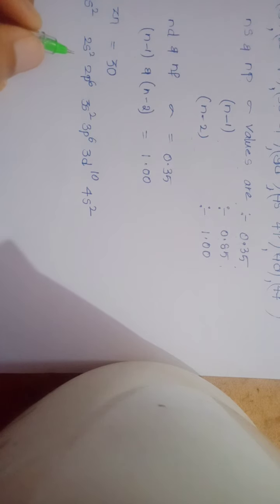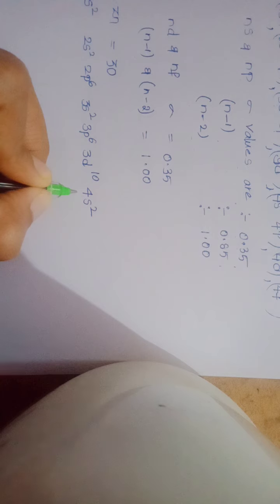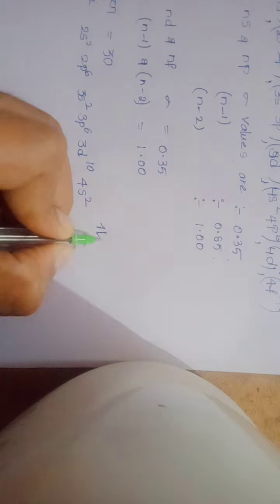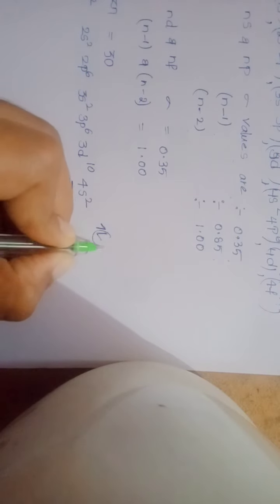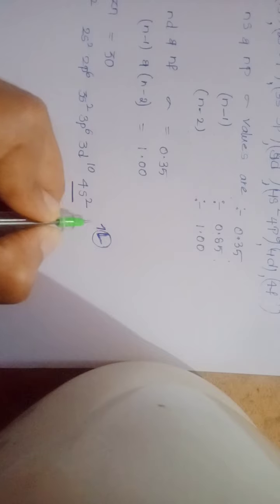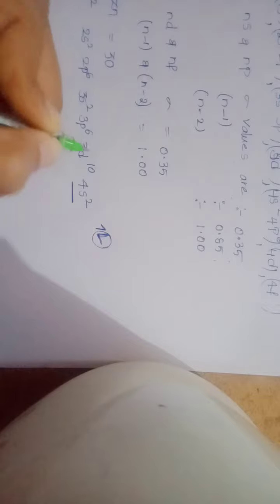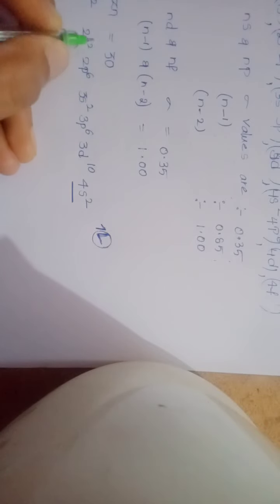Now we have to calculate the effective nuclear charge of the outer electrons, that is the valence electrons, 4s2. We have to calculate the effective nuclear charge of only one electron. This 4s2 orbital contains two electrons. We only consider the inner electrons, that is 4s1, 3d10, 3s2 3p6, 2s2 2p6, 1s2. We calculate the shielding effect of all these electrons.